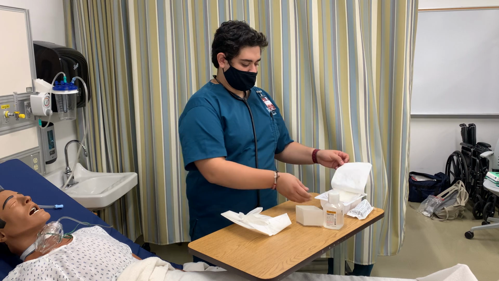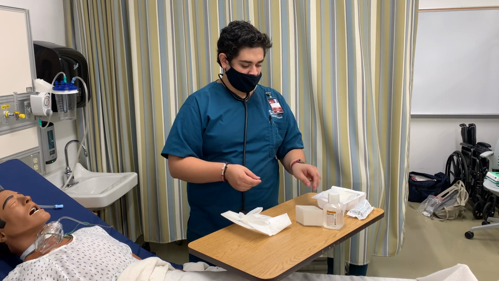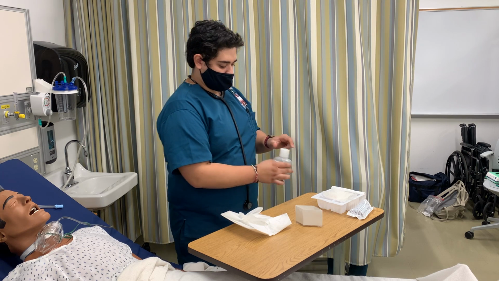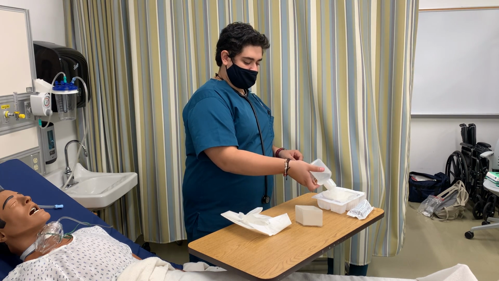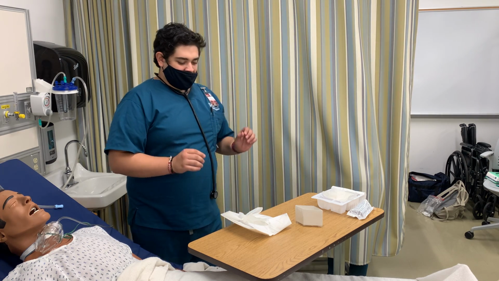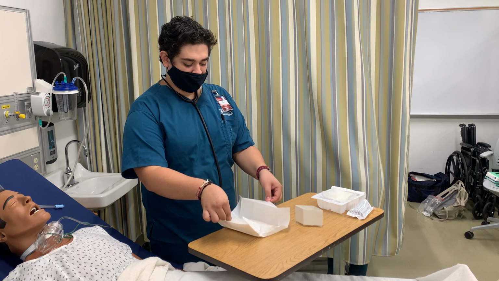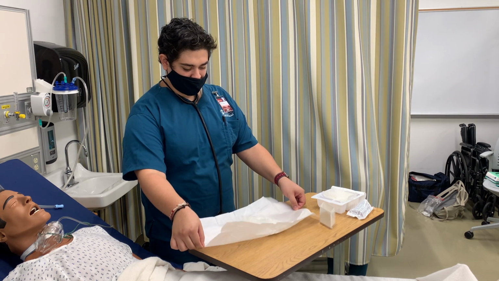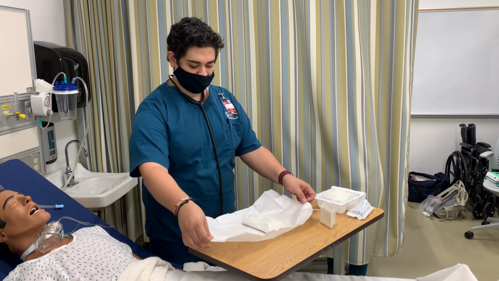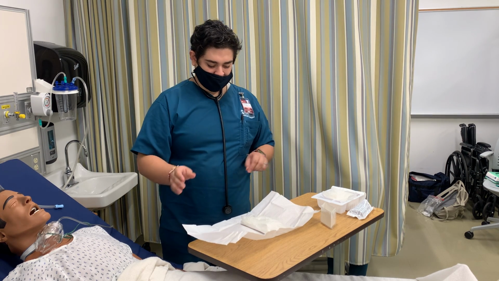I will also be opening my care kit set. Putting my saline, making sure that I'm not breaking sterile field. But having all my equipment ready and open.